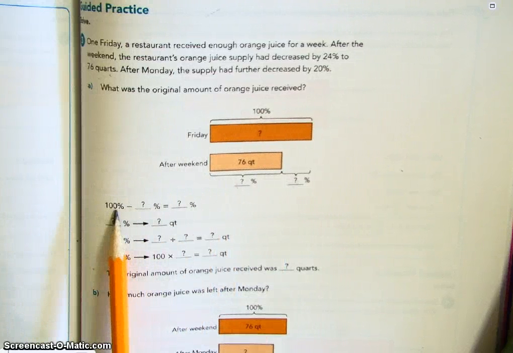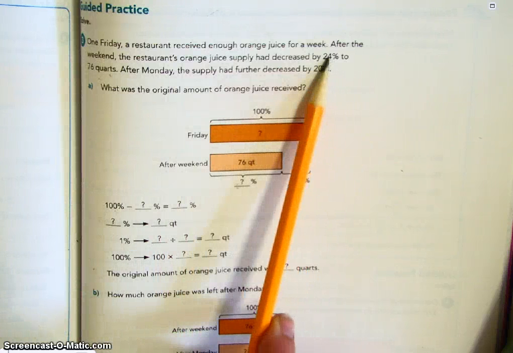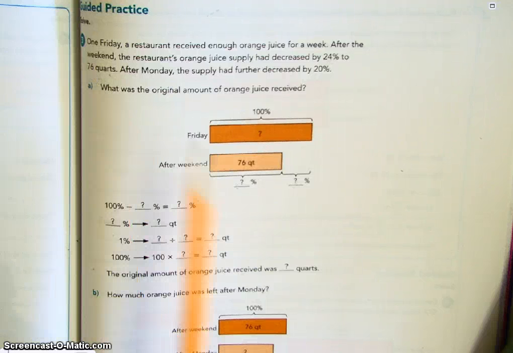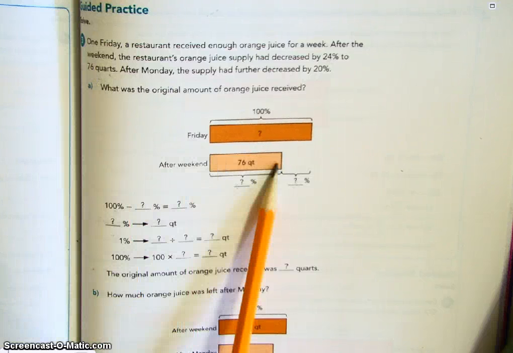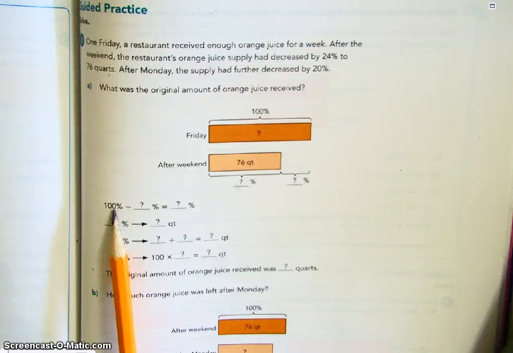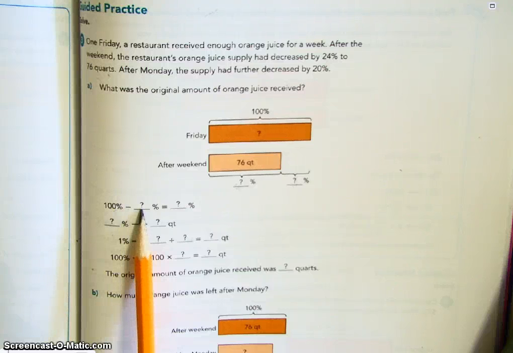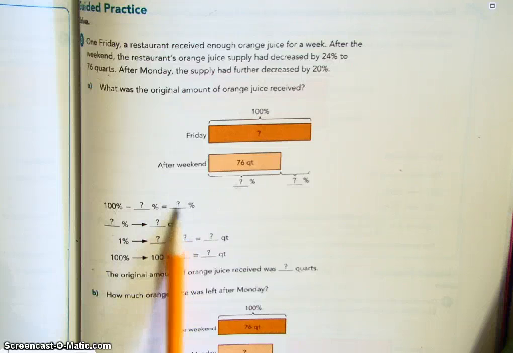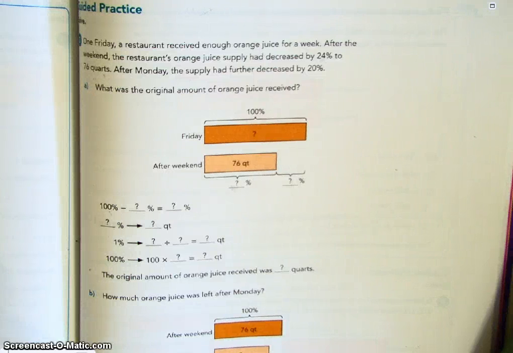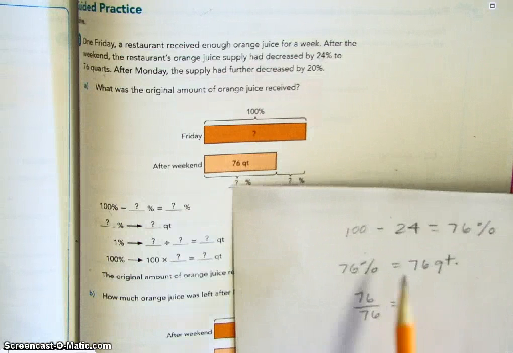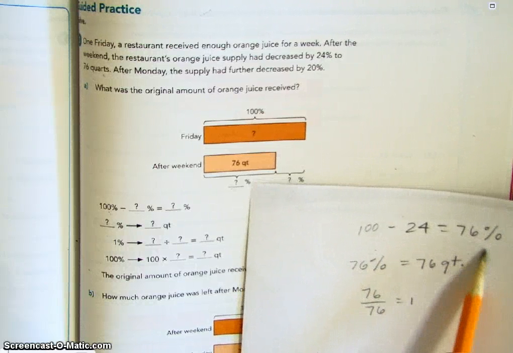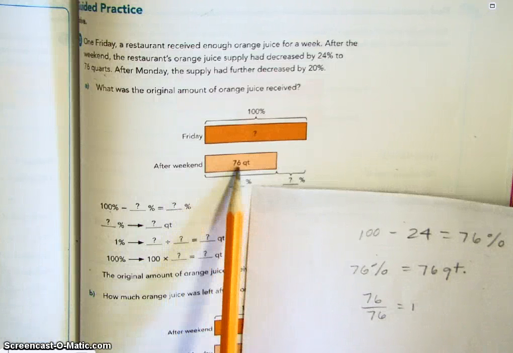So we're going to go down here and say if I have 100, it said 24% was my 76 quarts. So I know this much, the 76 quarts equals 24%. So you should have 24 in this box. If I take 100% and take away 24%, it's going to tell me what the percentage is that is left. If you take 24 away from 100, it actually equals 76, which is kind of confusing because it's 76% and it's 76 quarts.